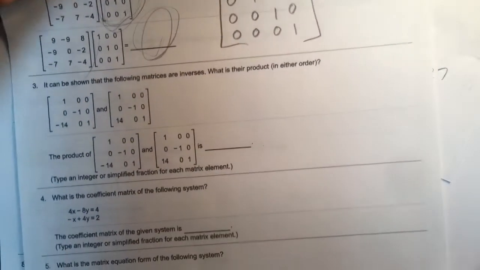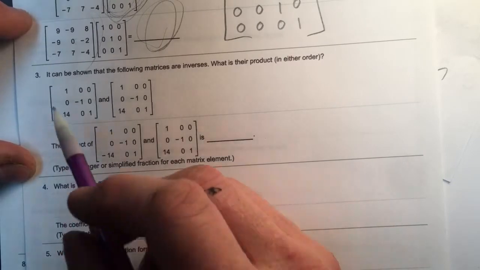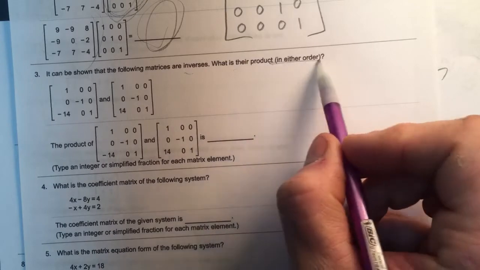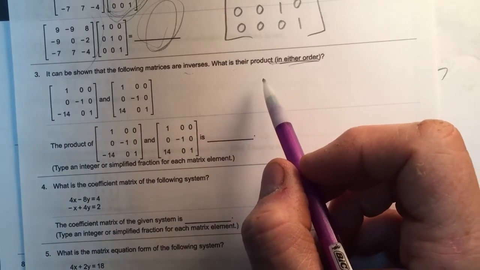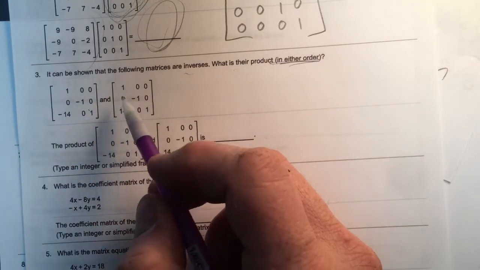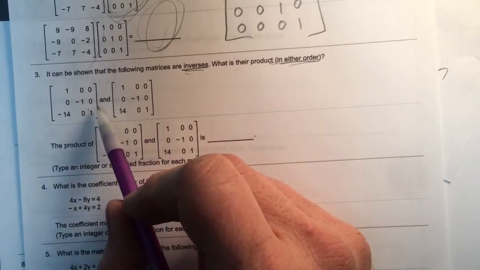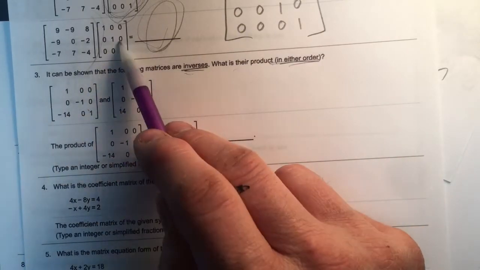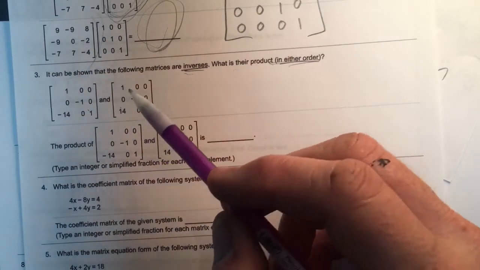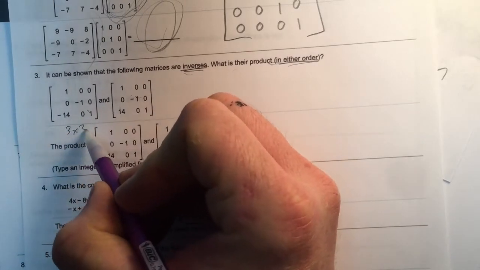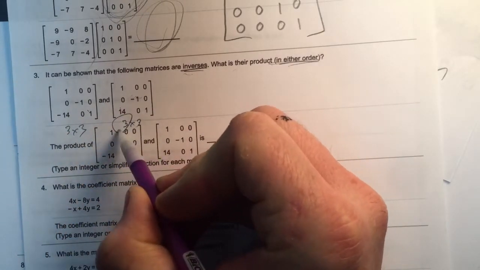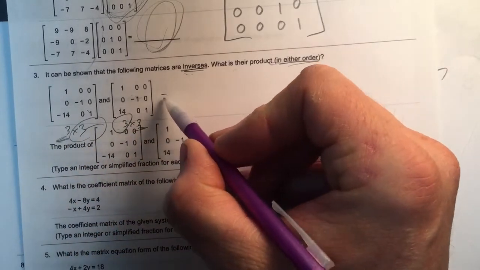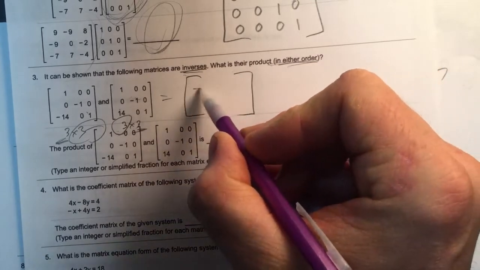Okay, now, number 3 right here. It says it can be shown that the following matrices are inverses. What is their product in either order? What this means is, if you have two matrices that are inverses of each other, then if I multiply them, I will get the identity matrix. So if I multiply these two right here, I should get this identity matrix. Again, this is a 3 by 3 and this is a 3 by 3. The inner numbers match, so I'm going to end up with a 3 by 3.